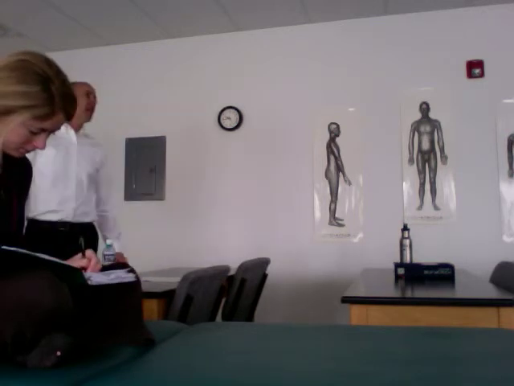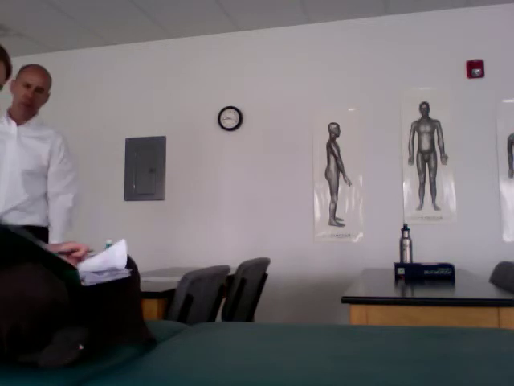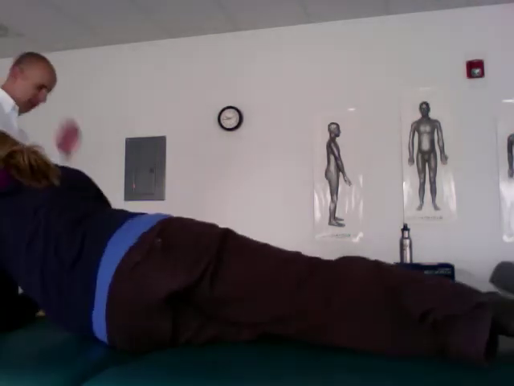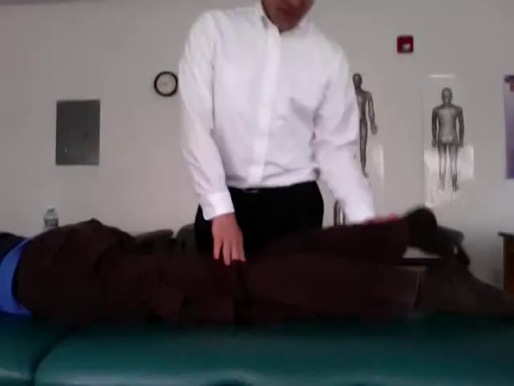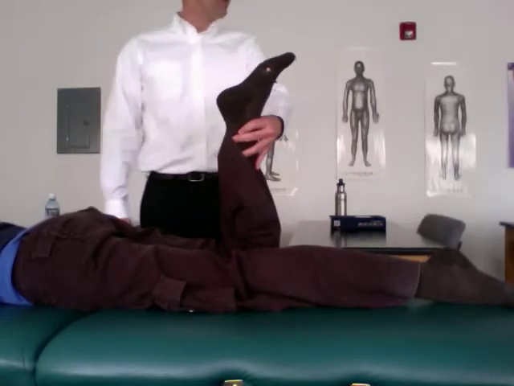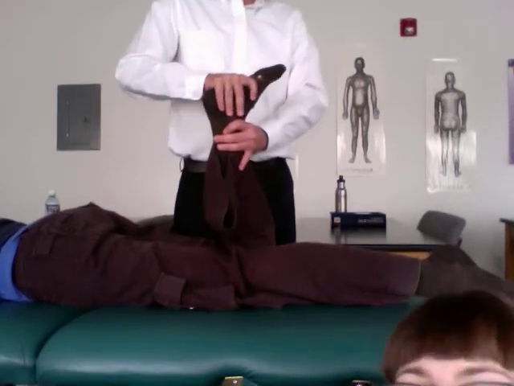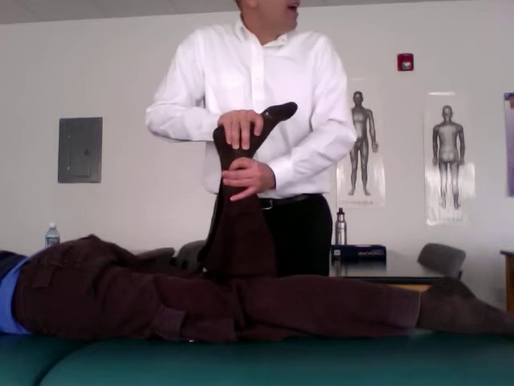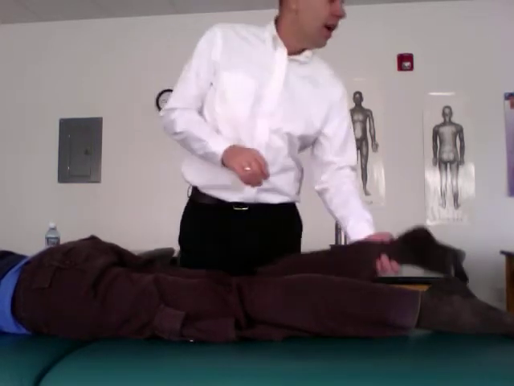So for this test, the patient is prone. Can you lie prone, please? So I'm going to have you flip over on your stomach. Prone. We're going to bring the leg up to about 90 degrees. With the compression portion, you're going to push down and internally rotate and then externally rotate the knee with pressure. Think of the structure.